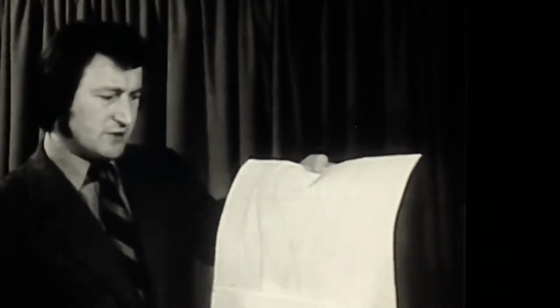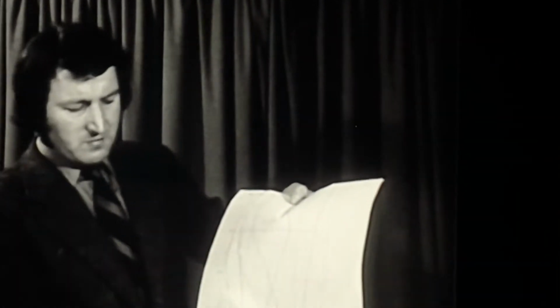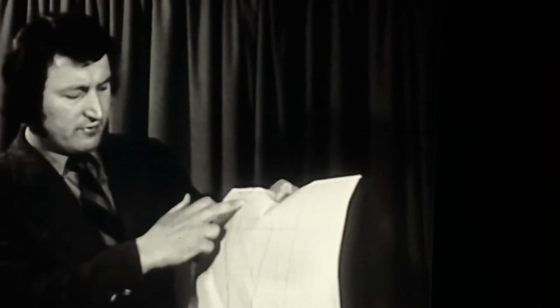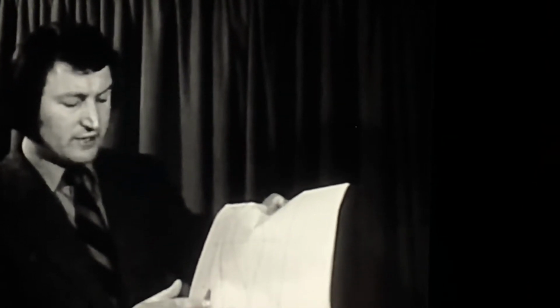This is the printed version of what we've just seen on the television screen. What looks at first to be just a maze of computer characters is really a system of very simple graphs which project what's going to happen to the planet over the next 150 years if we don't do something drastic to stop it.